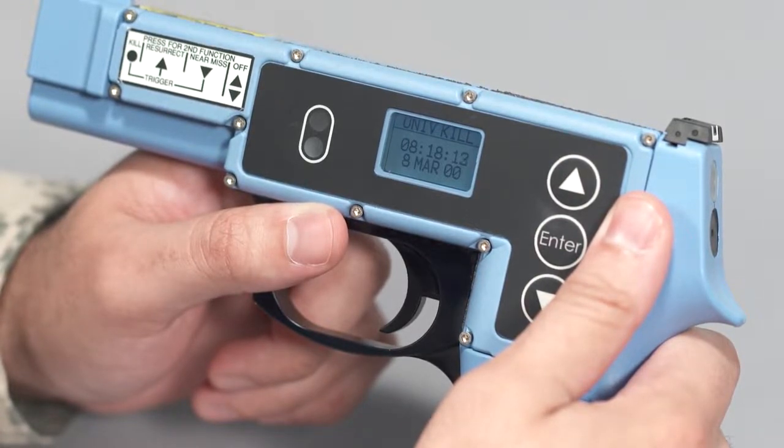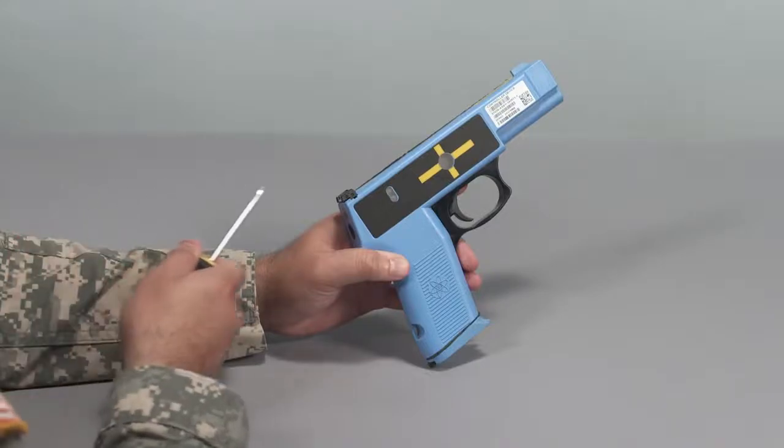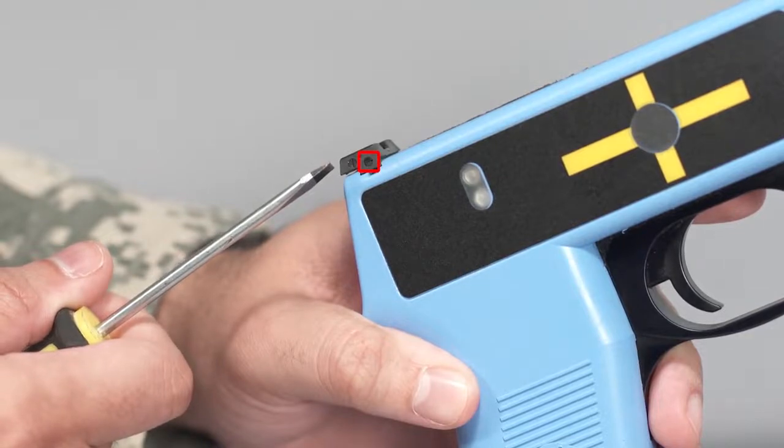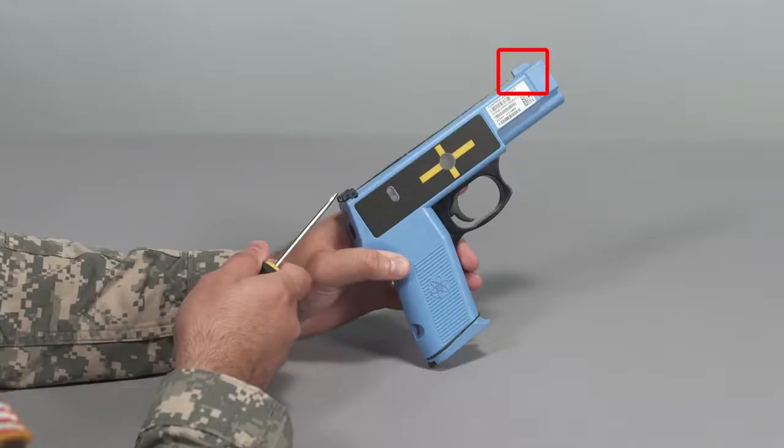To adjust the rear sight, locate the position of 2 adjustment screws on the right side of the rear sight assembly. Adjust the rear sight to the left or right with the bottom screw. Adjust the elevation of the sight with the top screw. Adjust to the position of the front sight post according to the sight of the user.